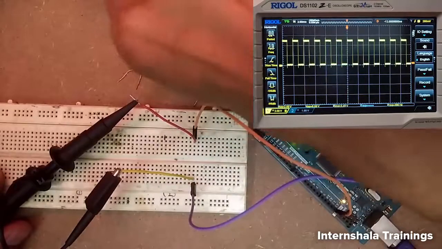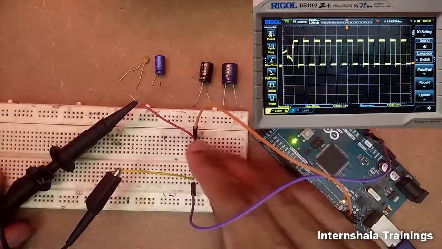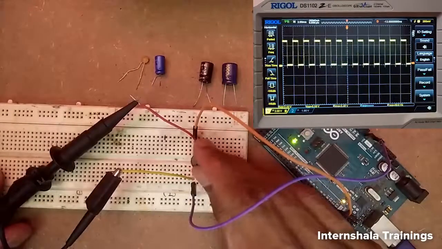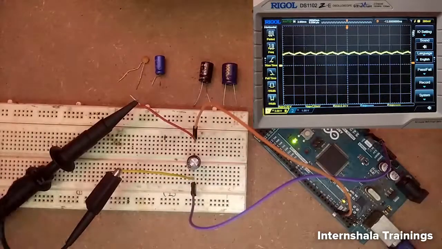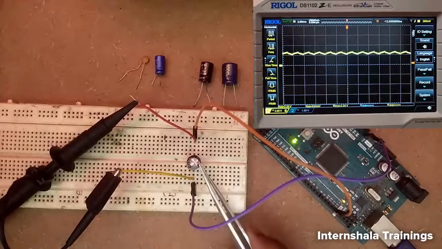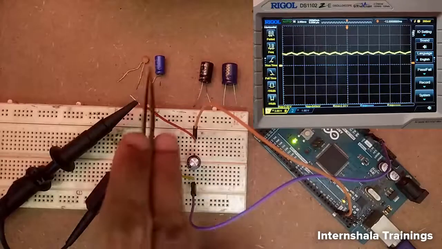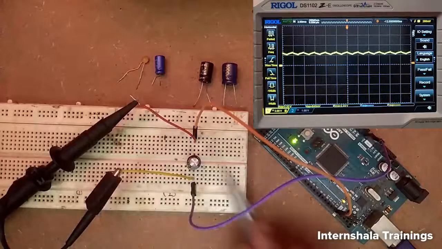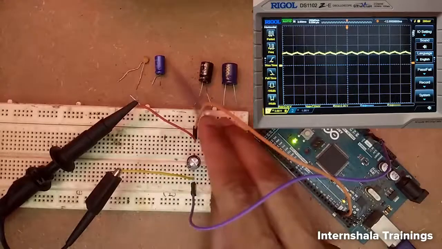After that, let's take this 220 microfarad capacitor. I will connect it here, and let's observe the DSO screen. You can see on the DSO screen that this capacitor is providing a similar impedance to what the 100 microfarad capacitor was providing, but a little lower impedance compared to that one.